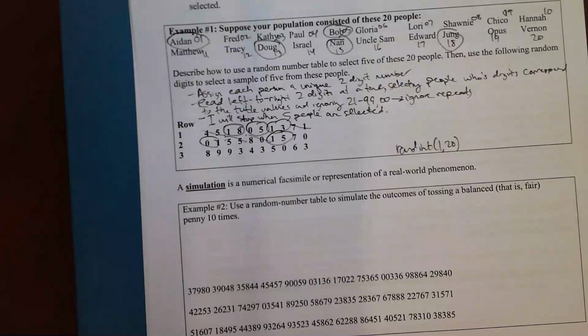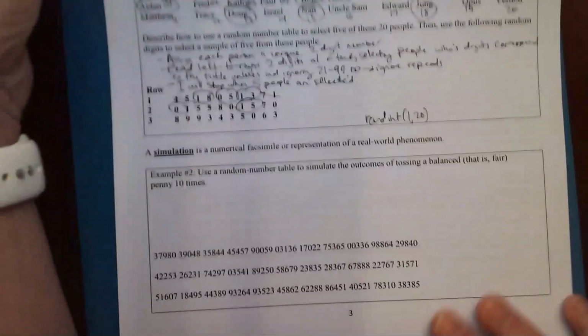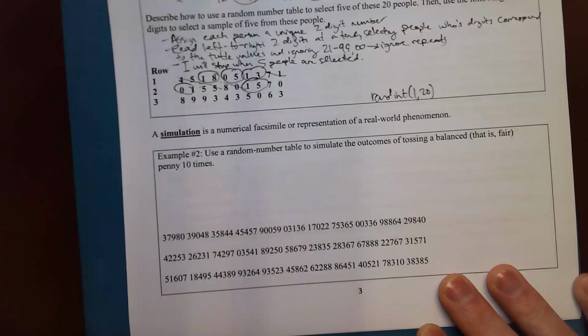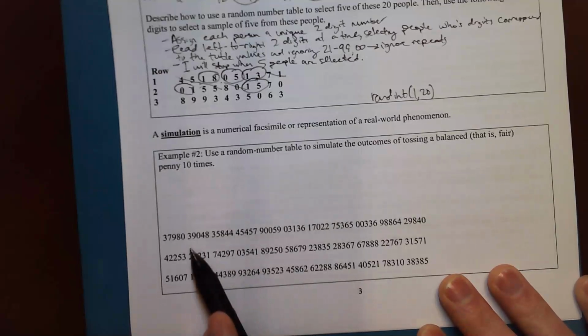You could use it for, I think sometimes they use it for airplanes, cars might use it. There's a lot of different areas where you see simulation. What it does is it tries to project reality, and so you use that to try to project what's going to happen in reality. Sometimes you see computer programs that do this. I'm going to do a very basic simulation here.